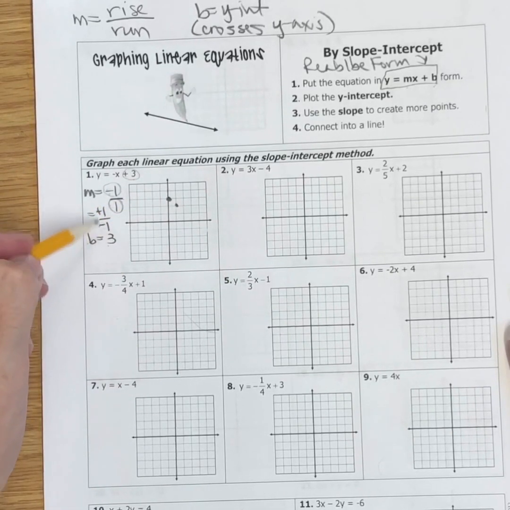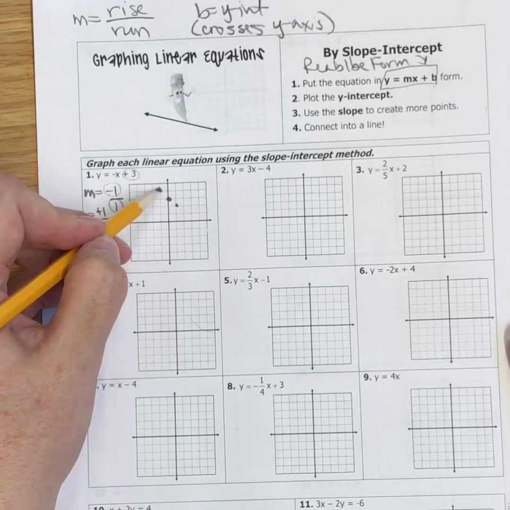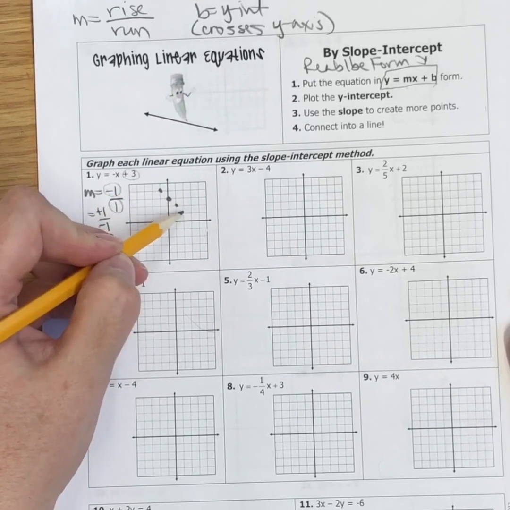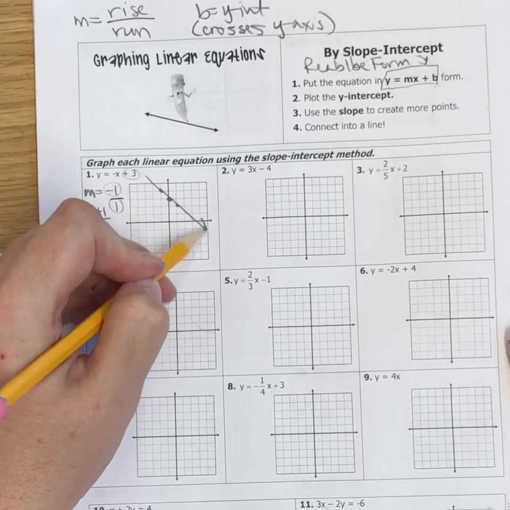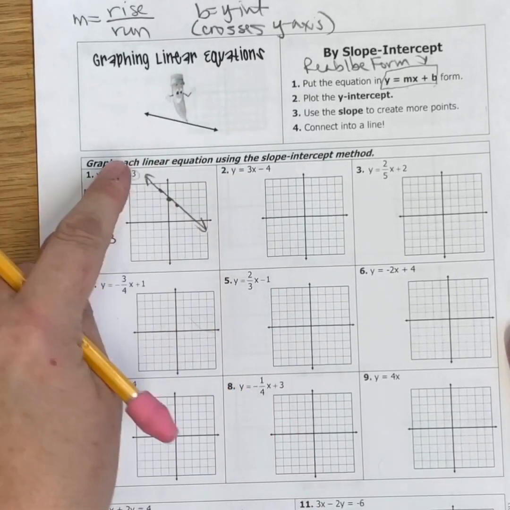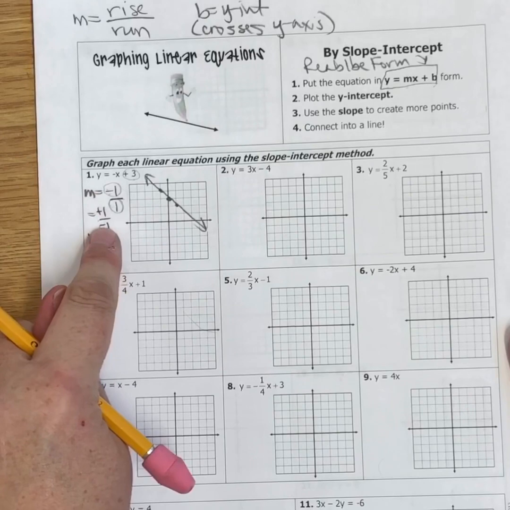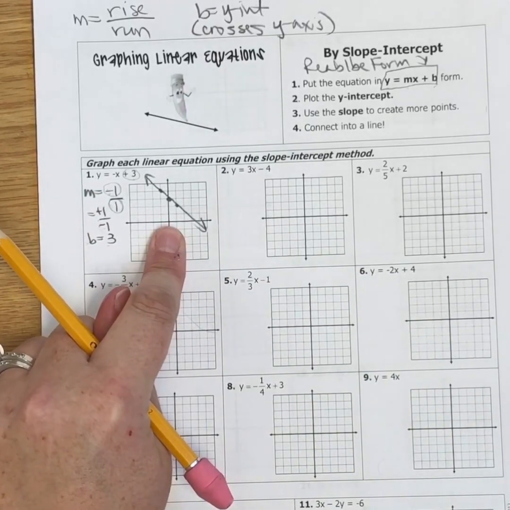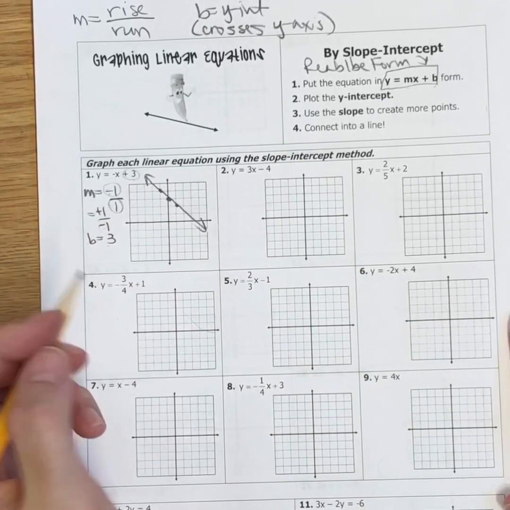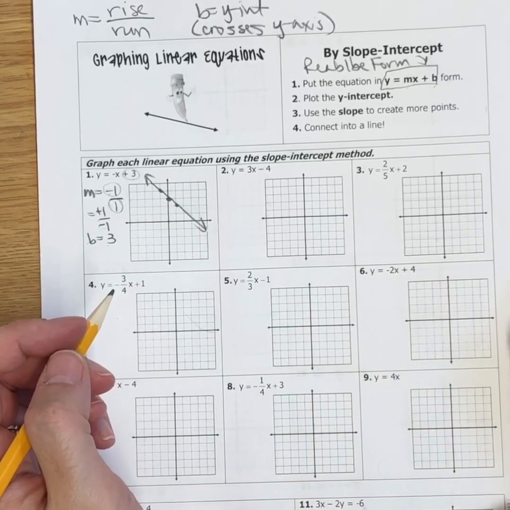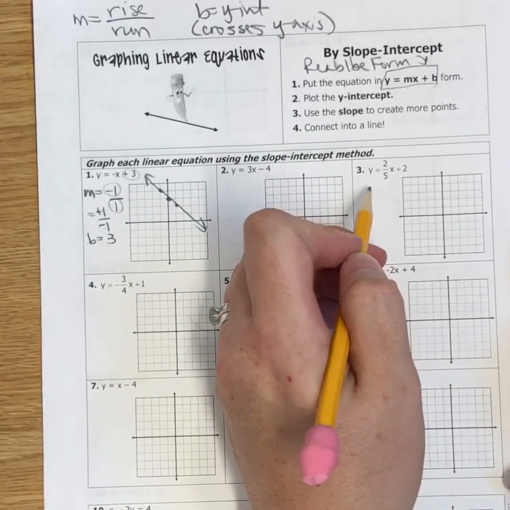The negative 1 in the denominator says go left 1. And notice how these points line up? That's what should happen. And then overall, it should be going down, like we said, a negative slope, and it fits, okay? Now, let's try number 3.